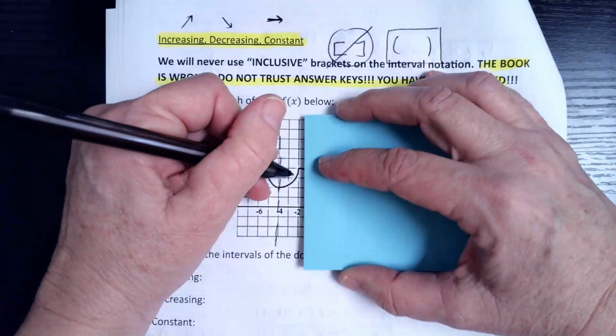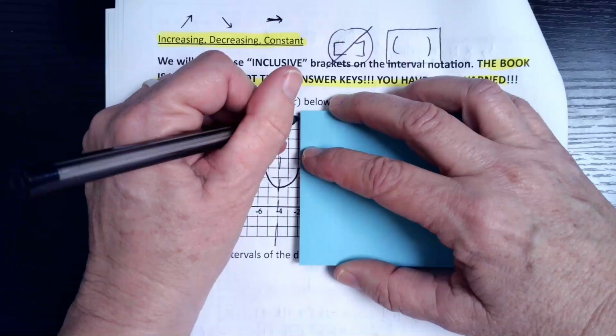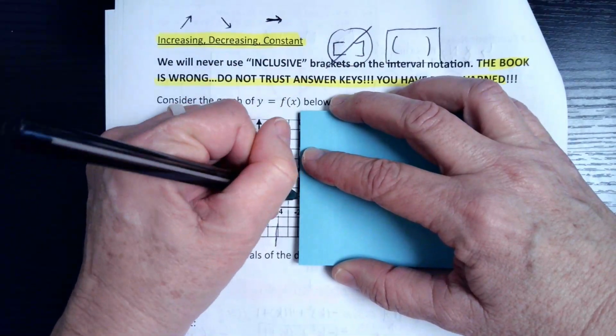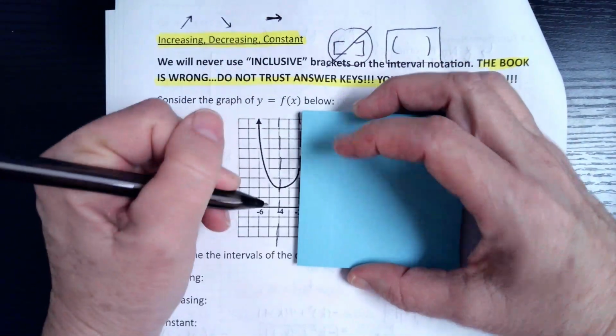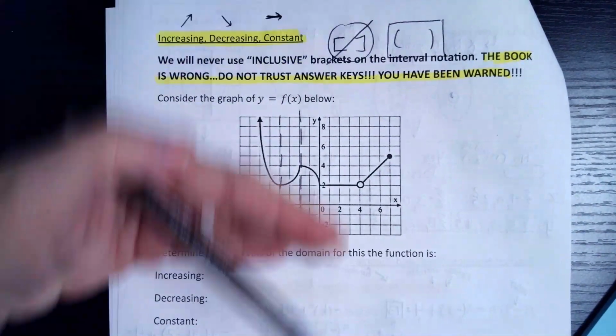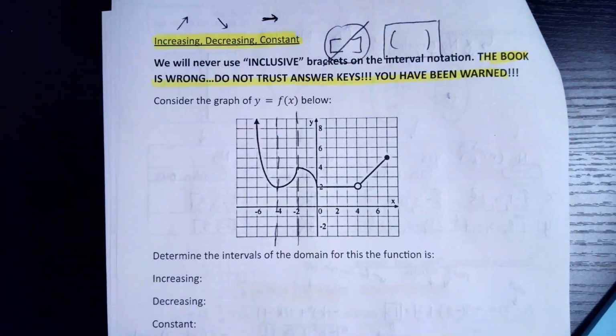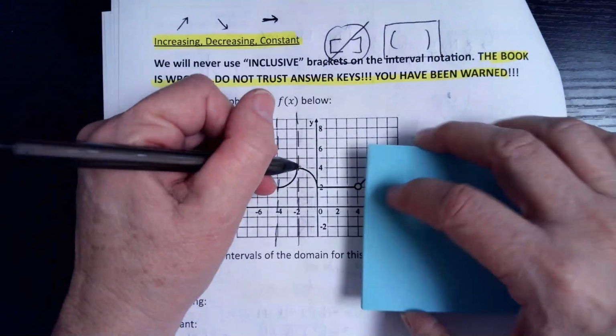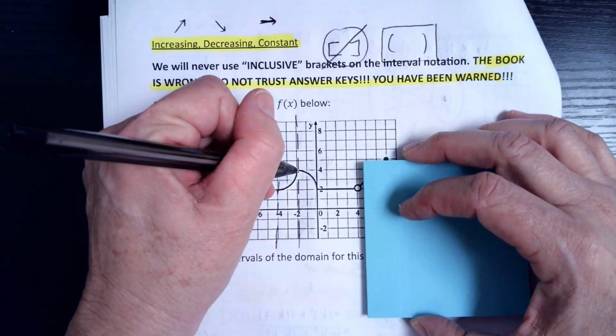Okay, and I increase for a couple of spaces until I'm at the x value of negative 2. By the way, the intervals will be your x values, not how high it goes, but where is it going up and where is it going down along the x-axis. And then right after I pass up that negative 2, what happens?